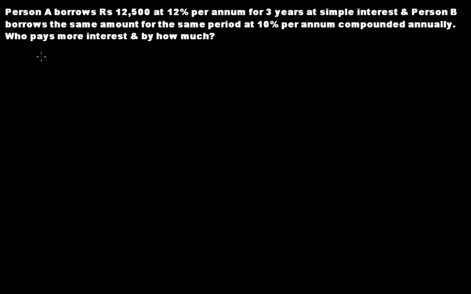So person A takes this amount and the simple interest is applied on it for the complete 3 years. And person B borrows the same amount but at a different rate, that is 10%, but in this case compound interest is being used. So who pays extra interest and by how much, we have to tell that.